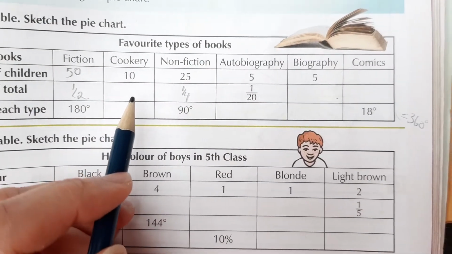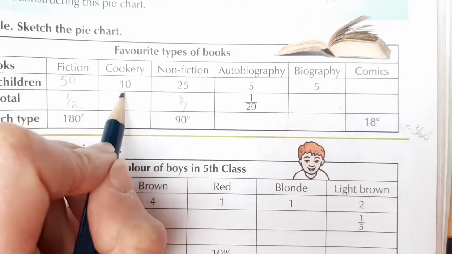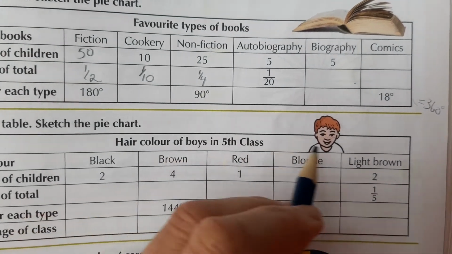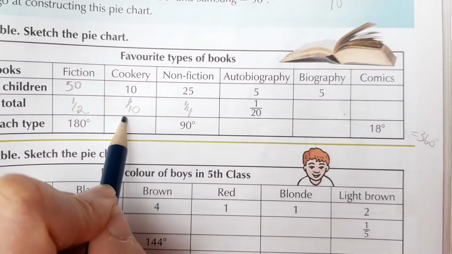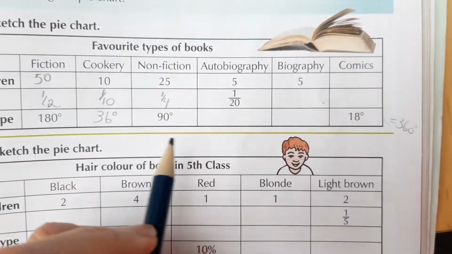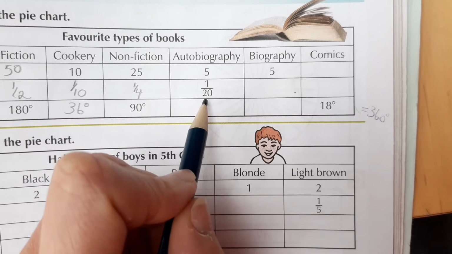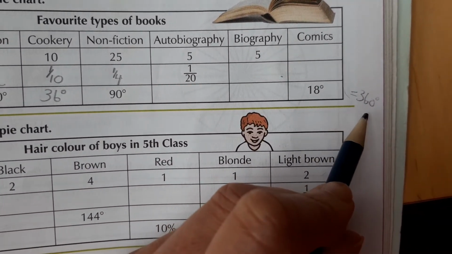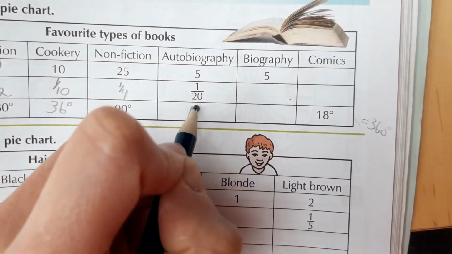Now, 10 cookery books here. Well, that is a fraction, is 1/10. Okay, so 1/10. What's 1/10 of 360, divided by 360? Well, that would be 36 degrees would be that angle. Okay, 1/4 was done for us. This one was 1/20th. So what's 1/20th of 360? So it's 360 divided by 20, which means that degree there would be 18 degrees.